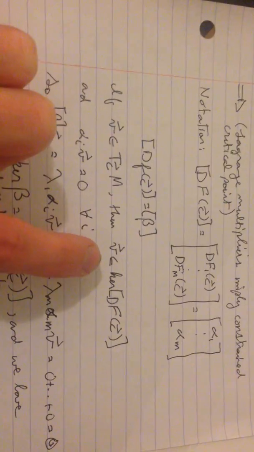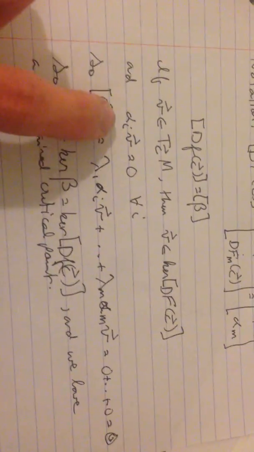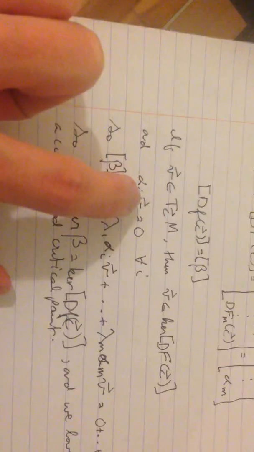So we have that if V is an element of the tangent space of M, then we showed previously that this means it's an element of the kernel of D big F. And because it's an element of the kernel, if I multiply this by that, I get for all of the i's alpha sub i times the vector V is equal to 0.